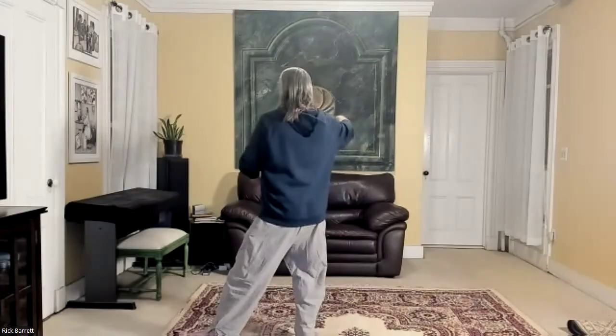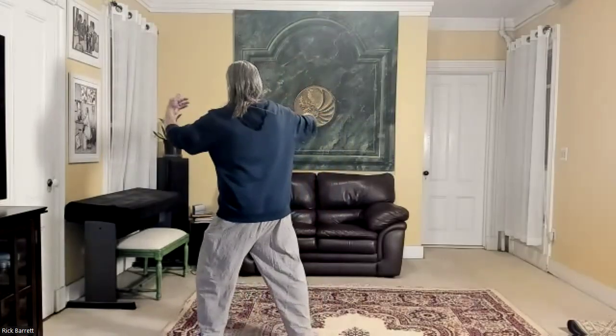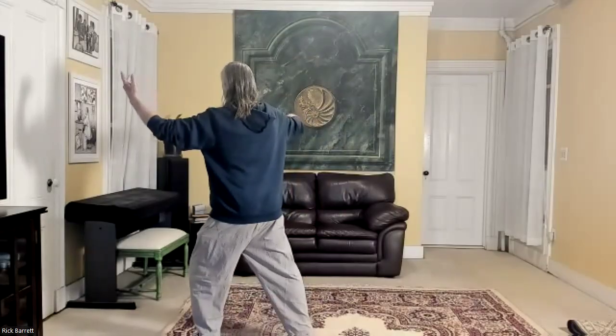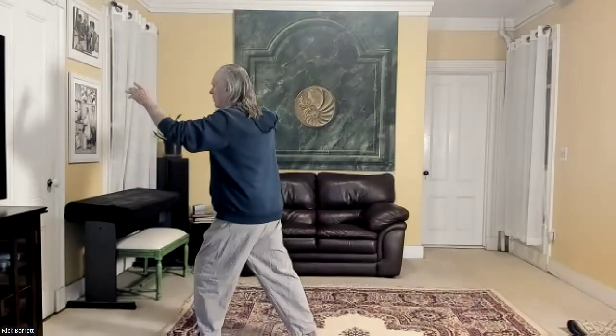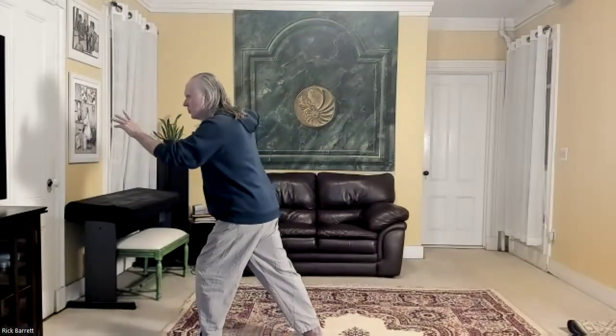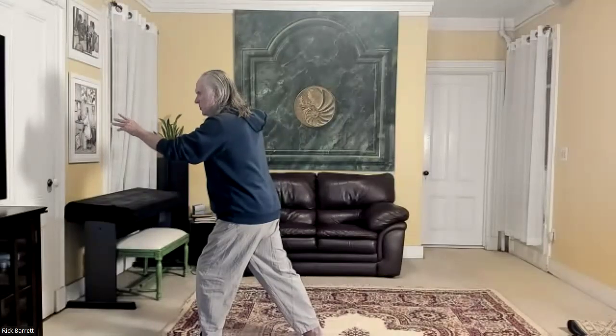Step with the left foot, left heel. Reach with the left elbow, left wrist. And then turn and pivot on your right heel. Straighten your back leg and angle your body forward slightly. Reaching forward, feel the energy. The left hand is the yang hand here. It's reaching out and it's extending.